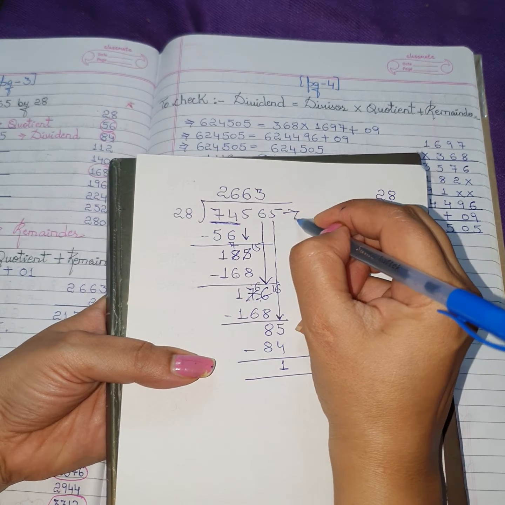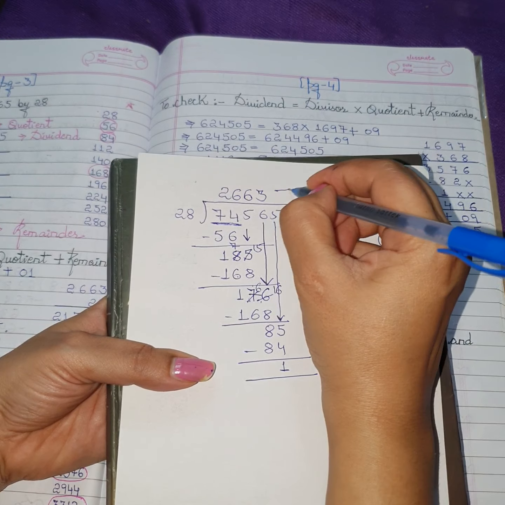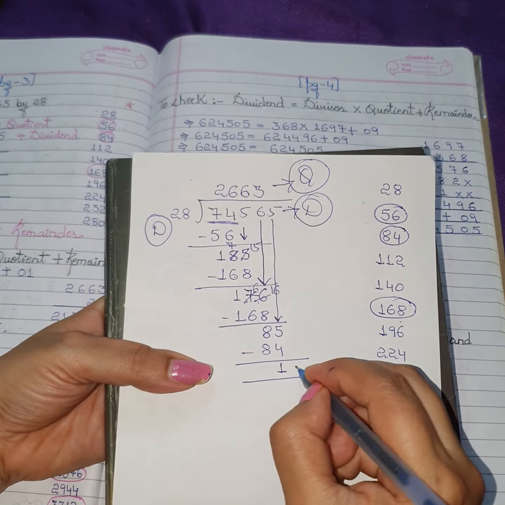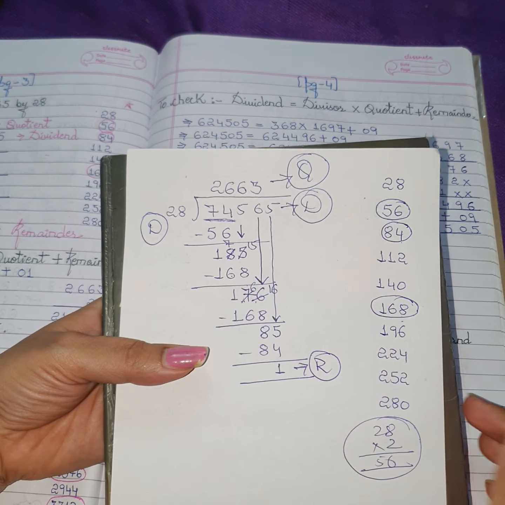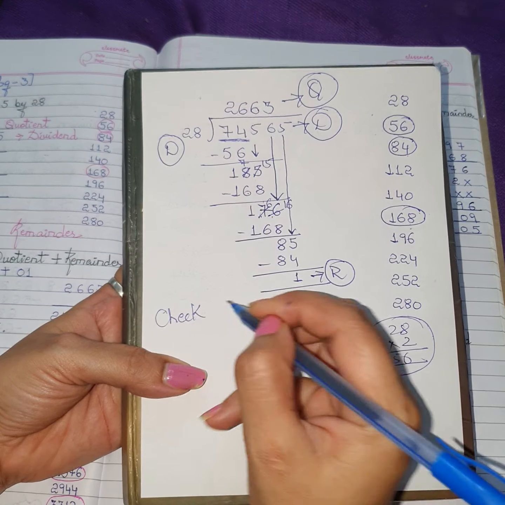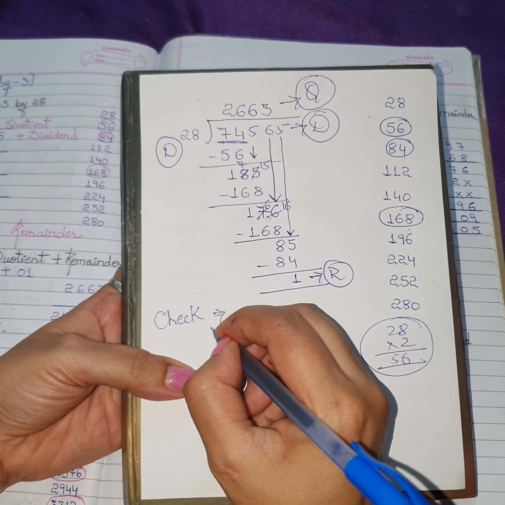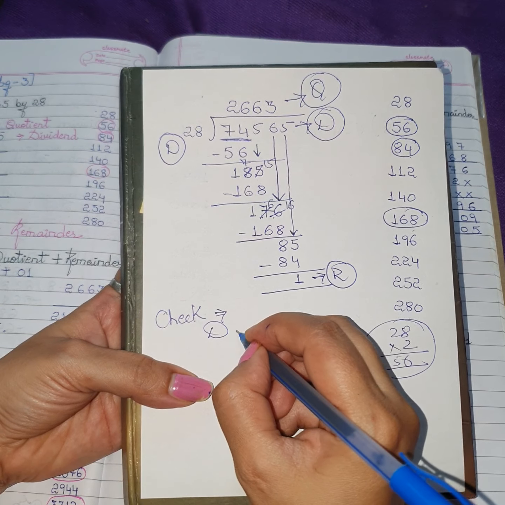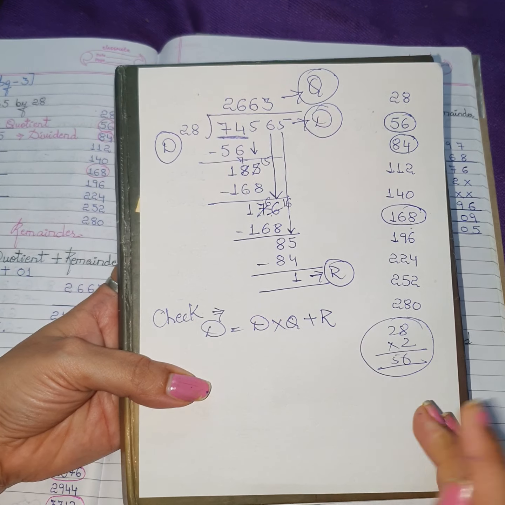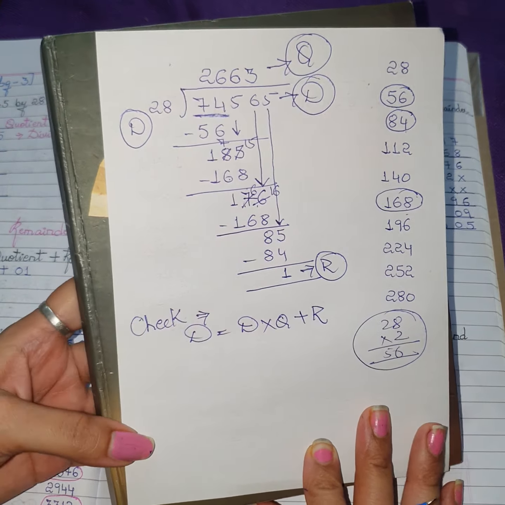Again remember, this is the dividend, this is the quotient, this is the divisor, and this is the remainder. So again we will check our solution to see whether we have done it correctly or not. The formula is dividend is equal to divisor into quotient plus remainder. This is our formula to check.